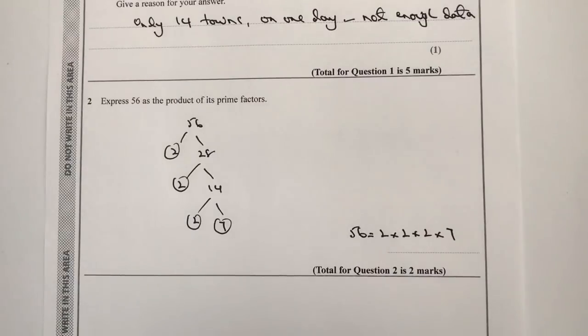Okay, so let's move on then to question number 3. And again, fairly simple, well not simple, but fairly straightforward question that you're going to get a lot of in these kind of papers, where it says work out 54.6 times 4.3.